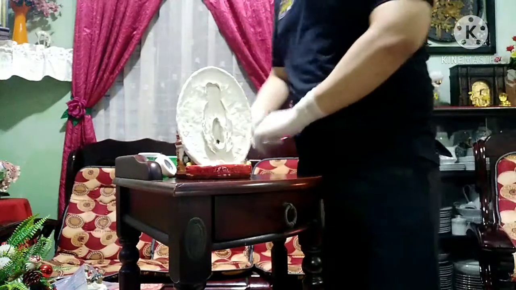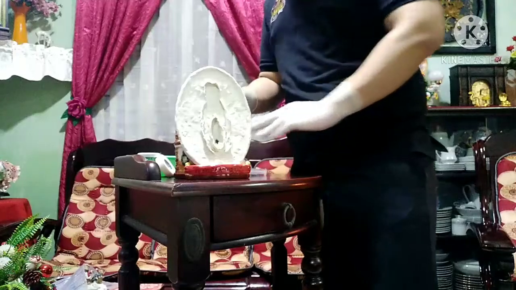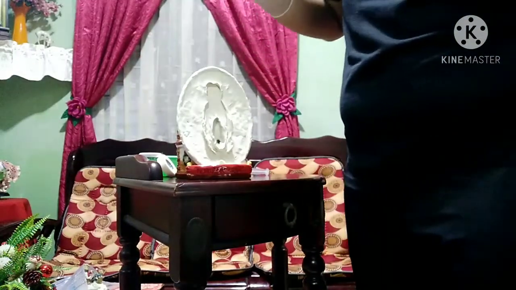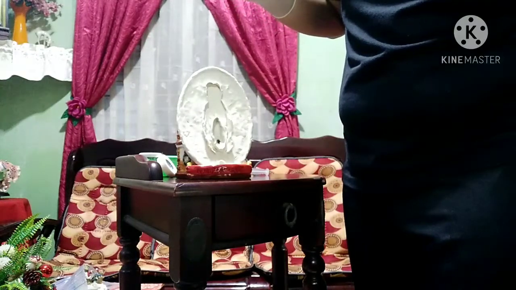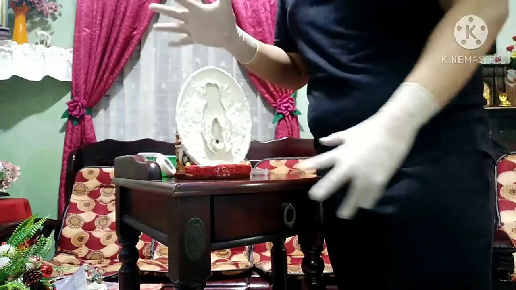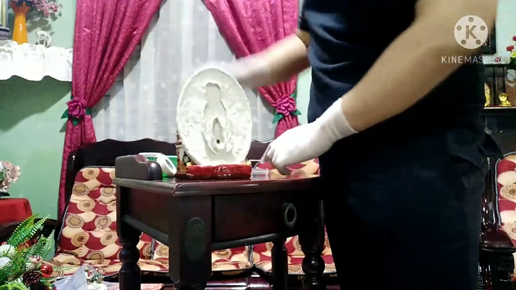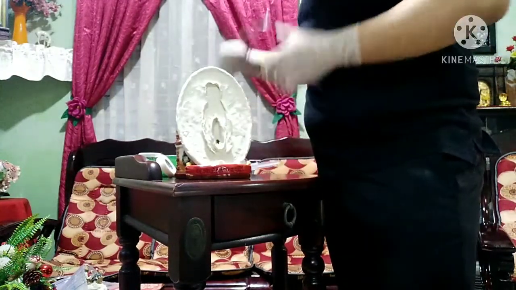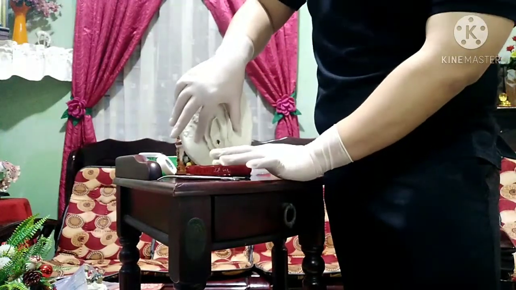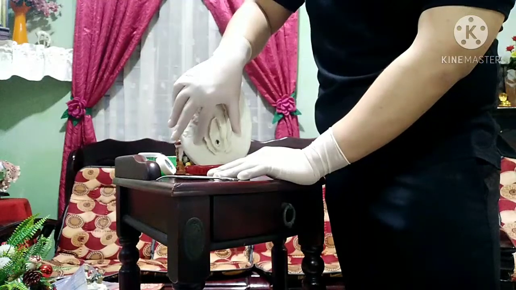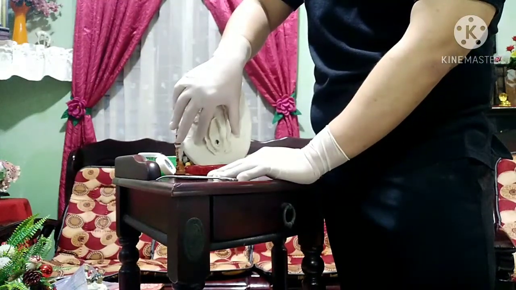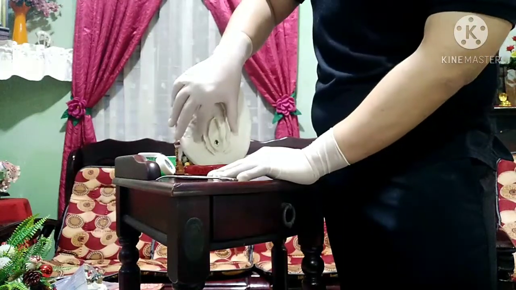Step number 12. With the thumb and forefinger of the dominant hand, separate the labia and pull the hand slightly upward until the urinary meatus is visible.